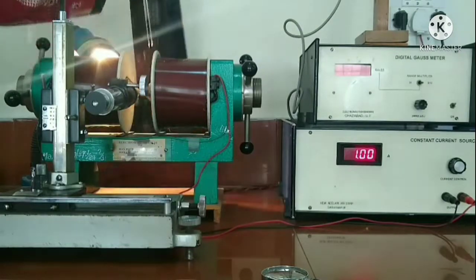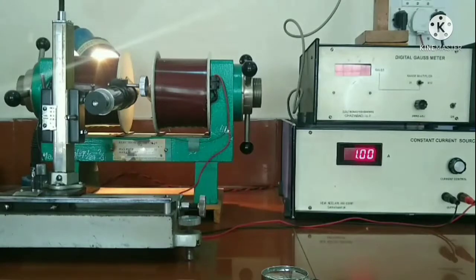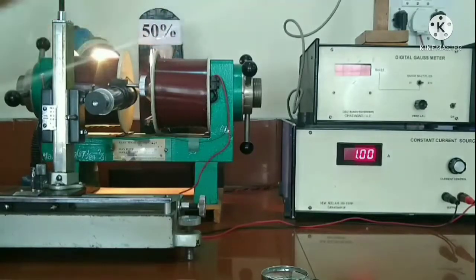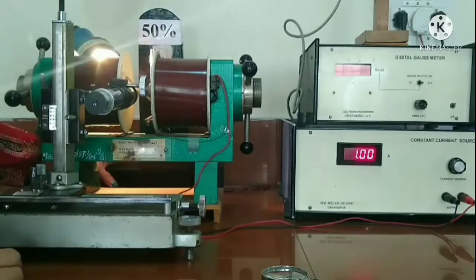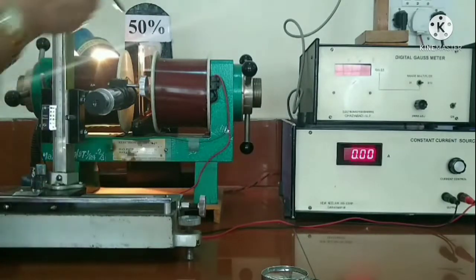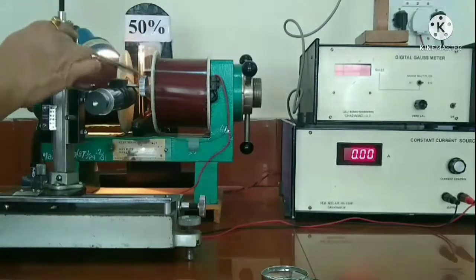After that, we remove this 100% solution and place the 50% solution between the magnets, and then follow the same procedure. That is, first we will adjust it for the zero current.